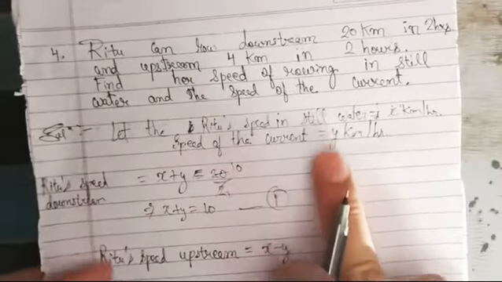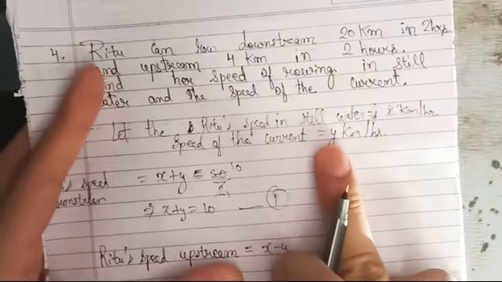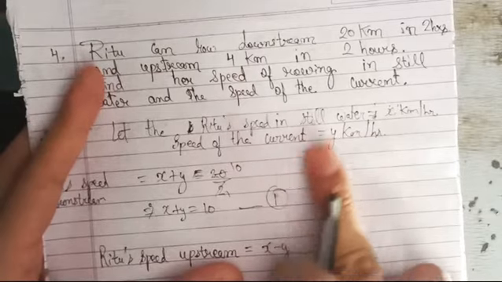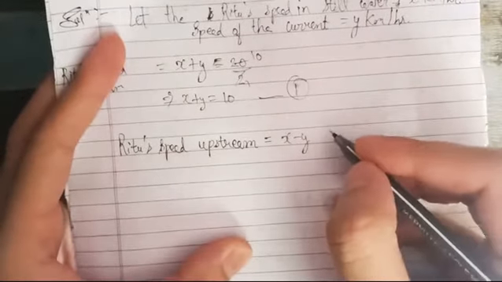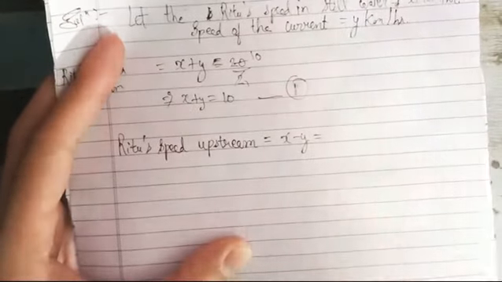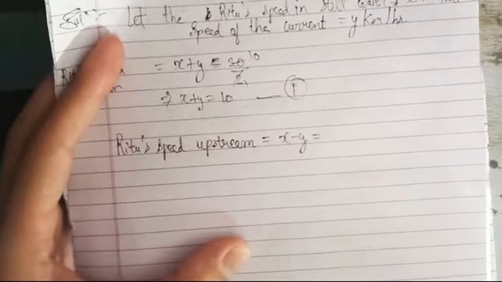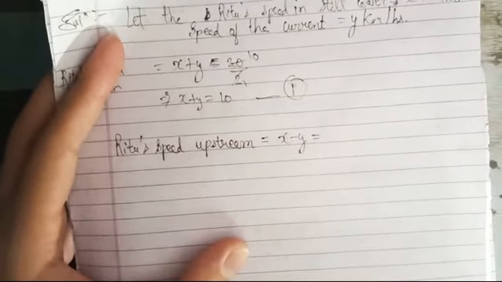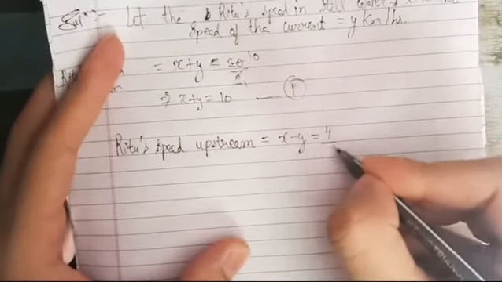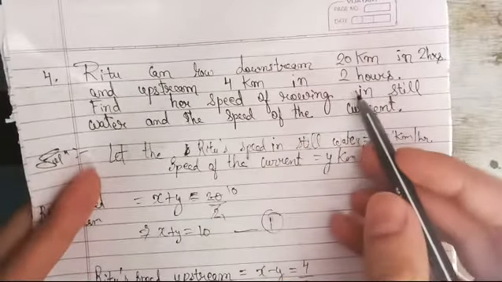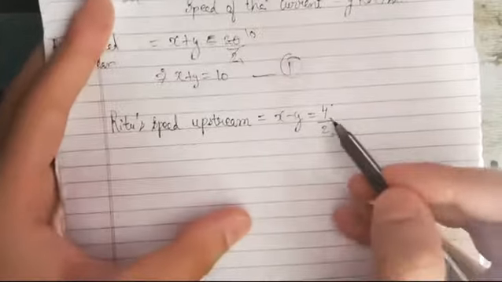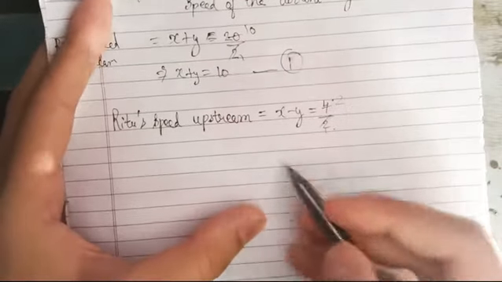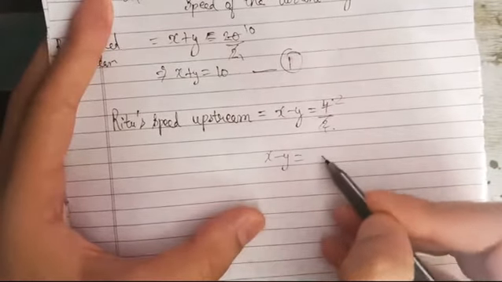Speed in still water and speed of the current will get subtracted, so x minus y is equal to 4 upon 2. Why 4 upon 2? Because 4 kilometers she covers upstream in 2 hours. Distance upon time is speed, so 4 divided by 2 is 2, x minus y is equal to 2.